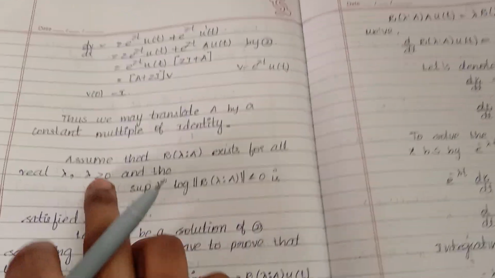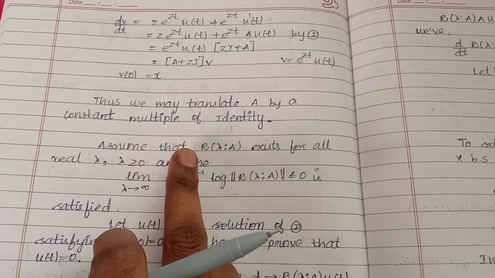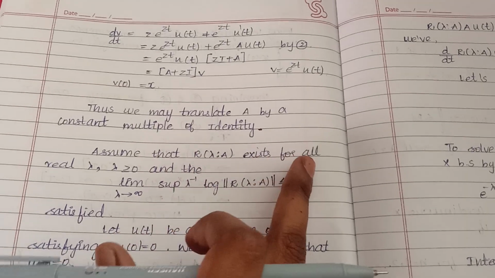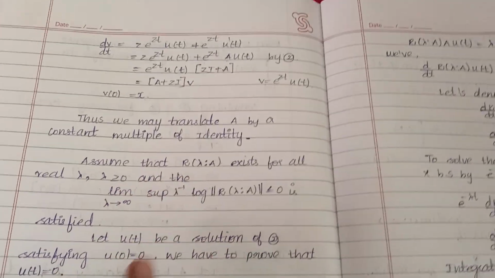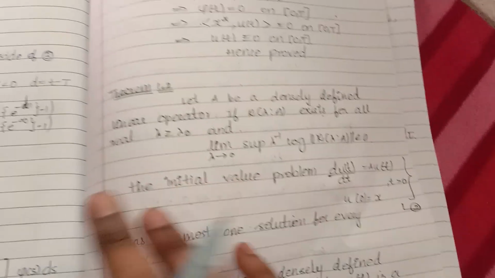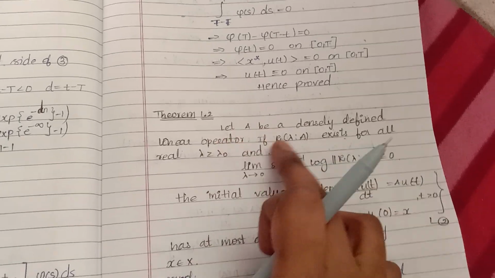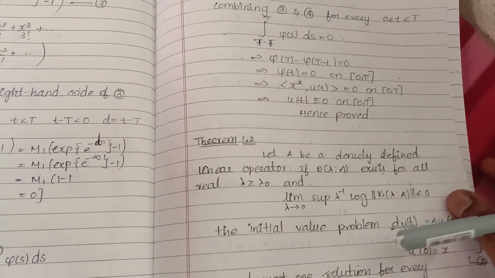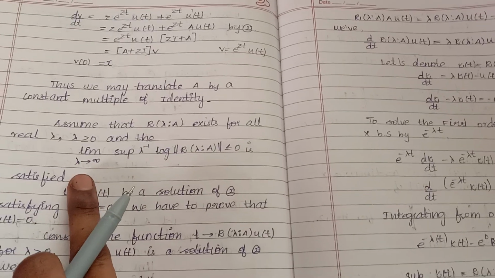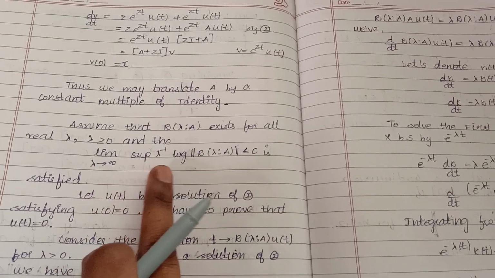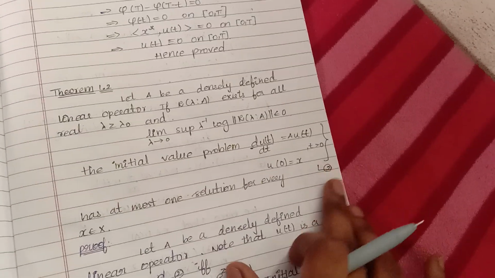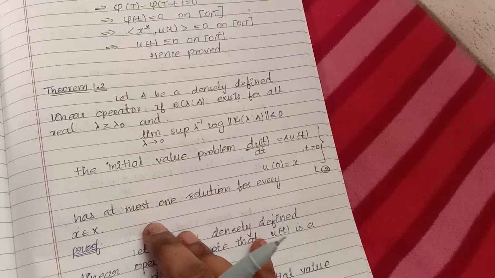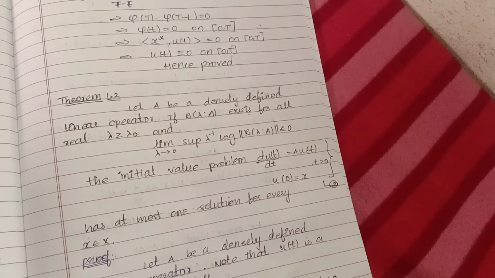Next, assume that R(λ, A) exists for all real λ greater than or equal to 0. If we assume that this exists, then the limit as λ tends to infinity of the supremum of λ⁻¹ log of the norm must be less than or equal to 0. The initial value problem with u(0) = 0 has at most one solution, and if it has a solution, this should be satisfied.